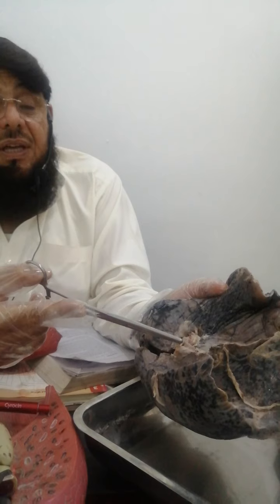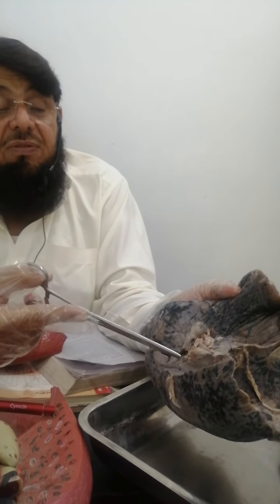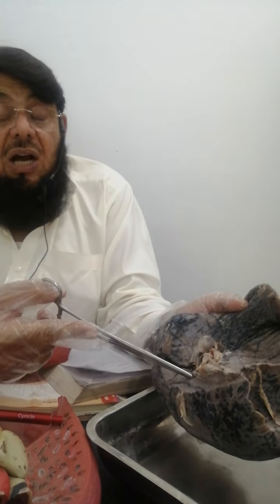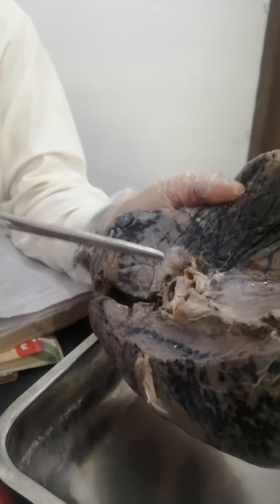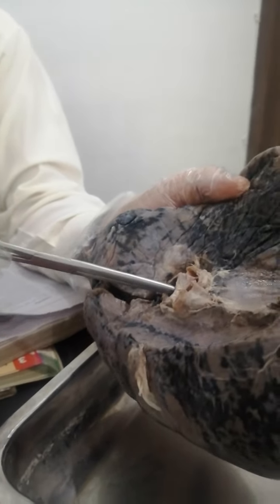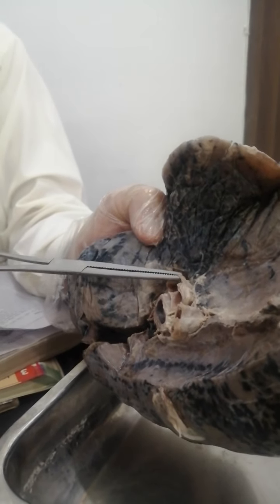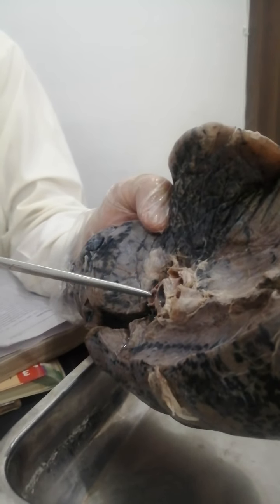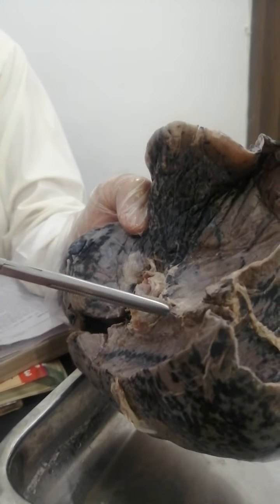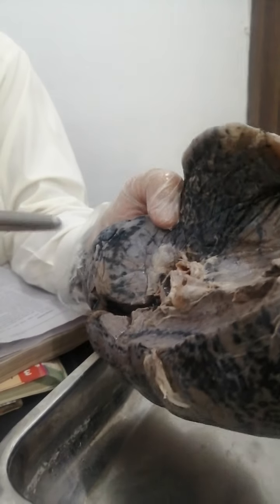We were discussing the mediastinal surface, and I told you that present on the mediastinal surface is the hilum of the lung. The hilum is the point where the structures leave or enter the lung tissue, and this is enclosed in a parietal pleural sleeve, which is called the pulmonary ligament.